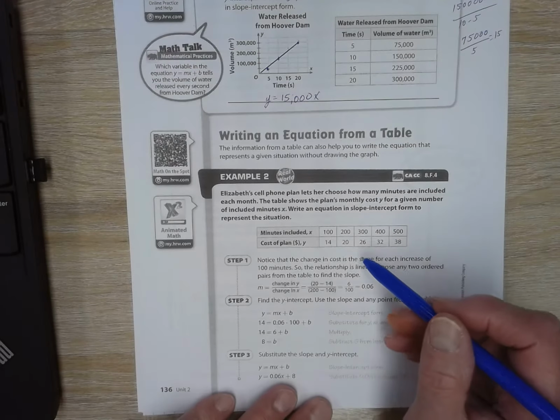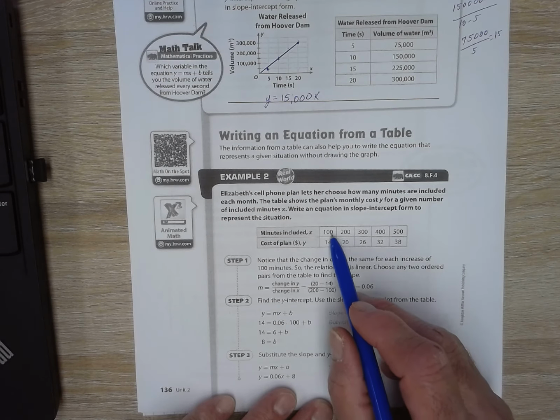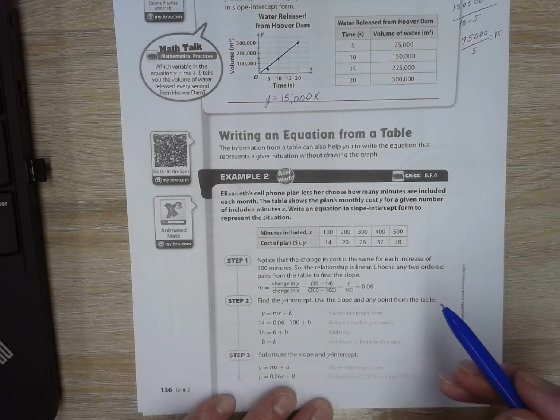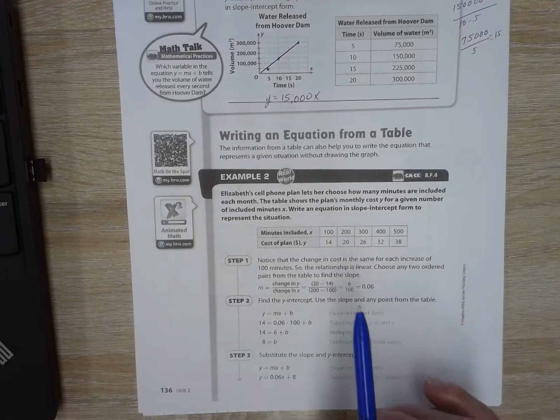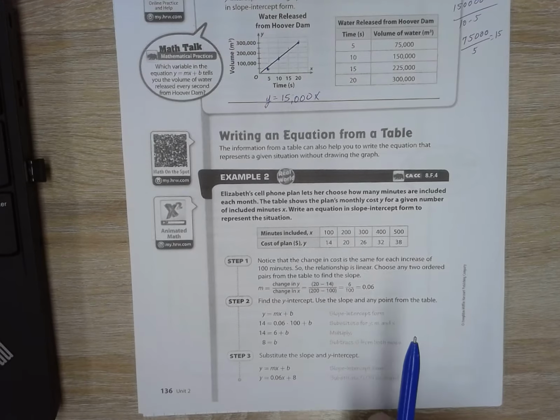So if you'll notice, the Y is going up by 6, and the minutes included are going up by 100. And remember, it's the change in Y over the change in X that gives us our slope. So 20 minus 14 is 6. 200 minus 100 is 100. And 6 divided by 100 is 0.06. So that's your slope.